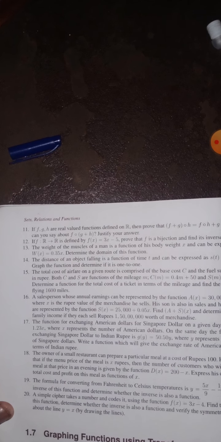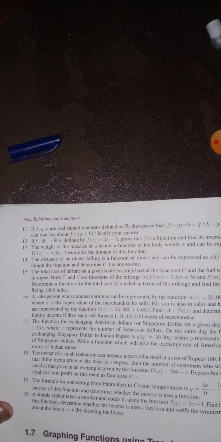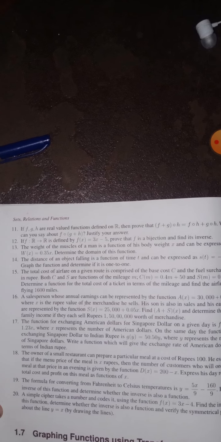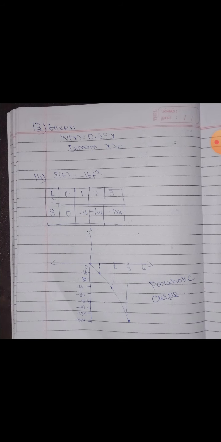And then look at the 13th question. The weight of the muscles of a man is a function of his body weight x and can be expressed as w of x is equal to 0.3x. Determine the domain of this function. Okay, domain means what? Possible values only. Okay, it cannot be 0.